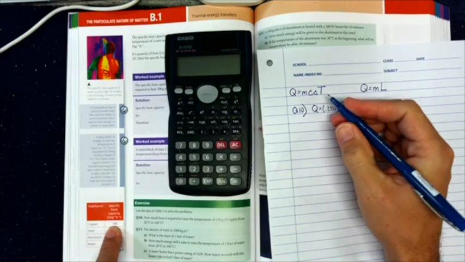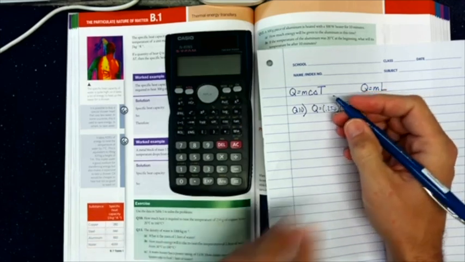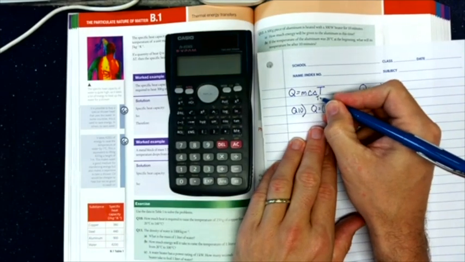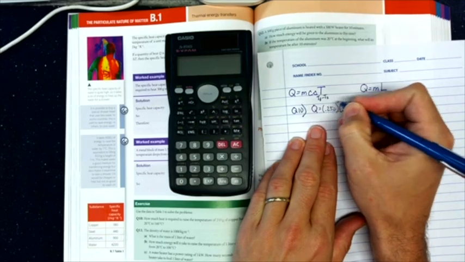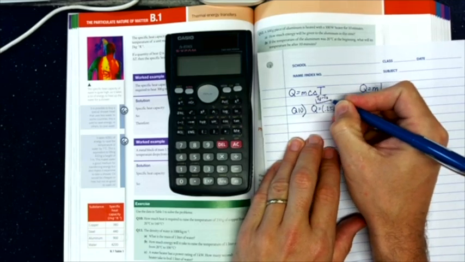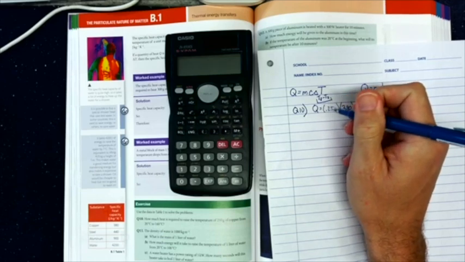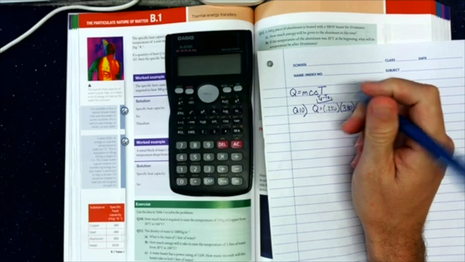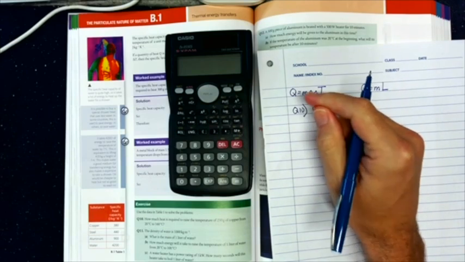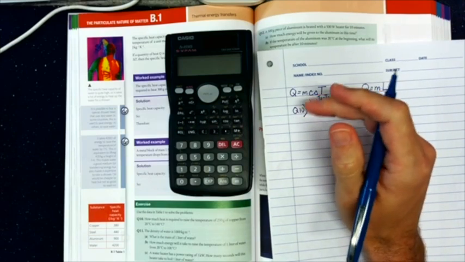And then the ΔT. So ΔT is always final minus initial, right? So T final minus T initial. Now, because I'm finding the change, then I can use either Celsius or Kelvin here. Because Celsius and Kelvin, each degree is the same distance from each other.